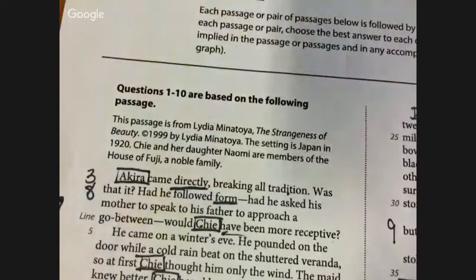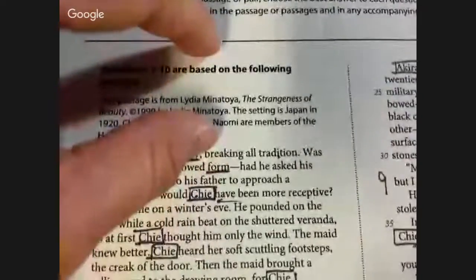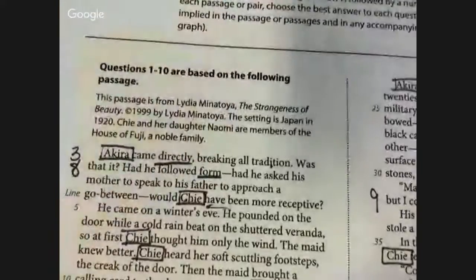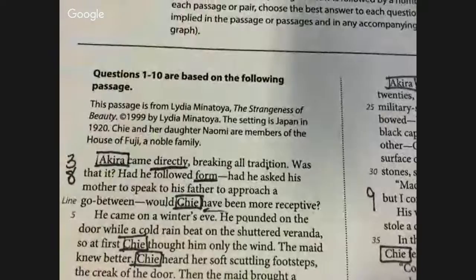And 8, as used in line 2, form most nearly means. Alright, so let's take a look. Akira came directly, breaking all tradition. Was that it? Had he followed form, had he asked his mother to speak to his father to approach a go-between, would Chie have been more receptive?